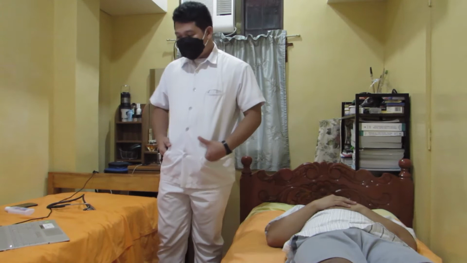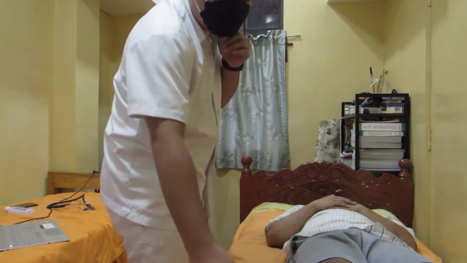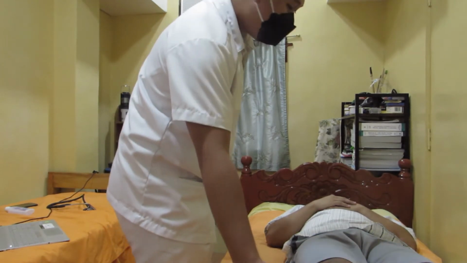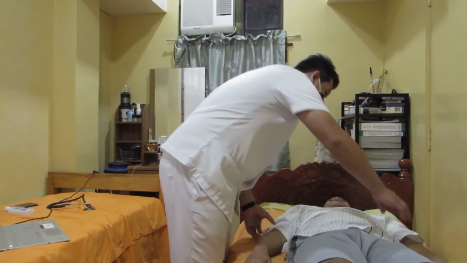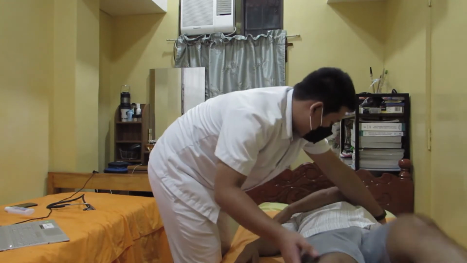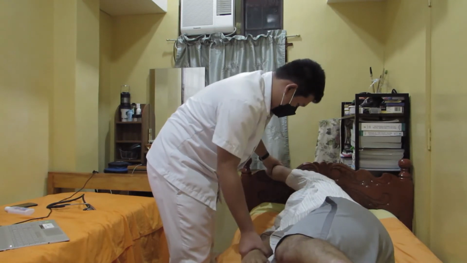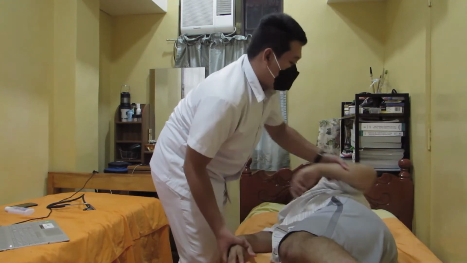So the next position would be the lateral segments. The same with the foot, it must be elevated, supported with pillows for comfort, but the patient must be facing right here, and the arms must be elevated. And the same for the other side.